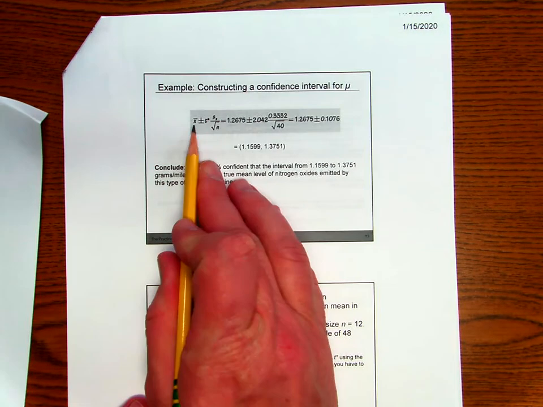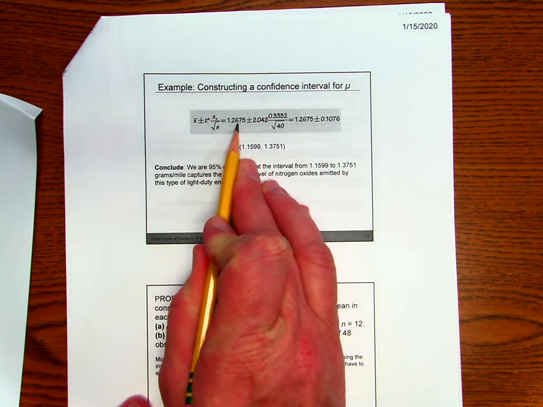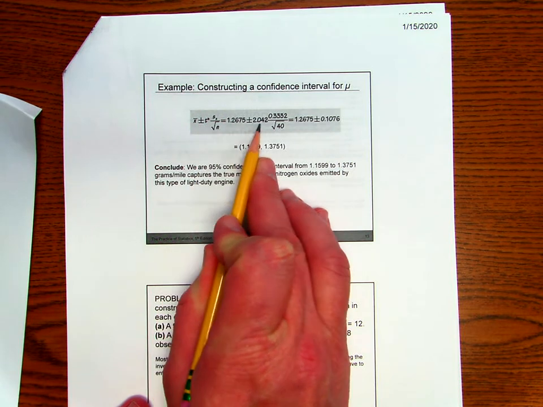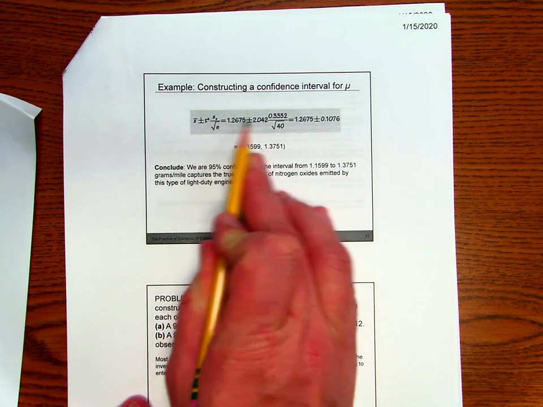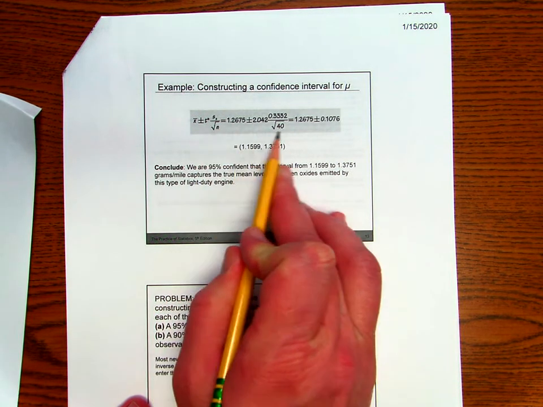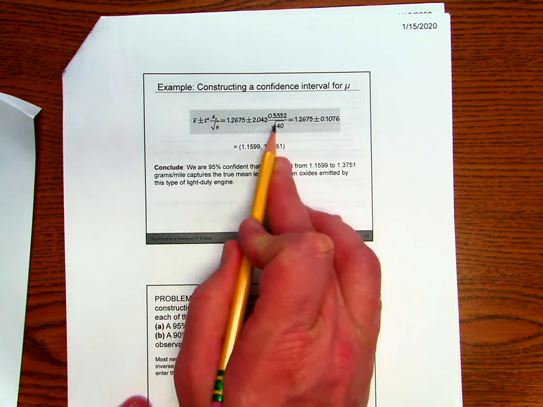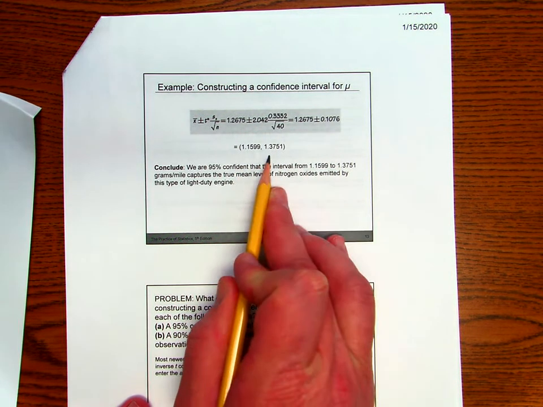Alright, so our X-bar, our sample mean, that was given to us in the problem, plus or minus the T-star. We just did that. Sample standard deviation was given, sample size is given, order of operations gets you to here, that's the interval.